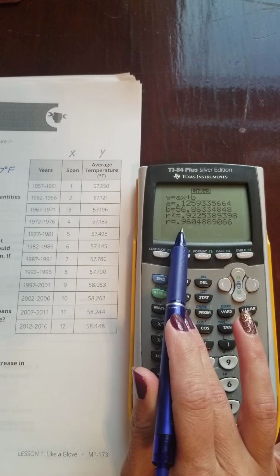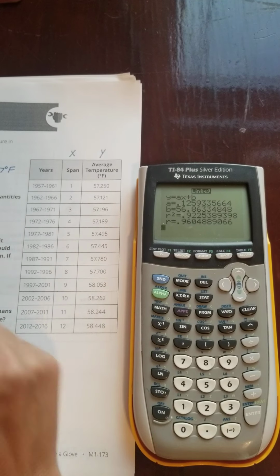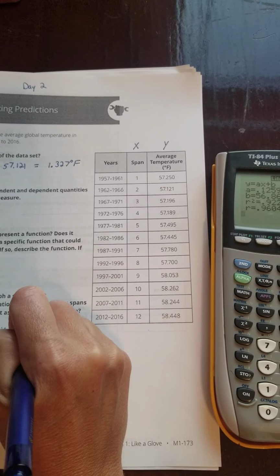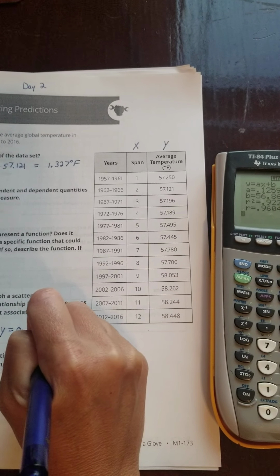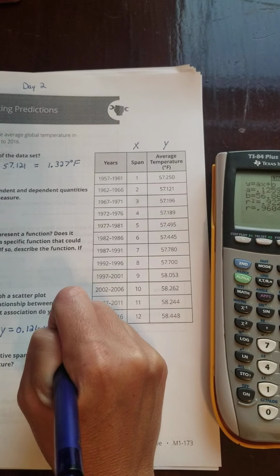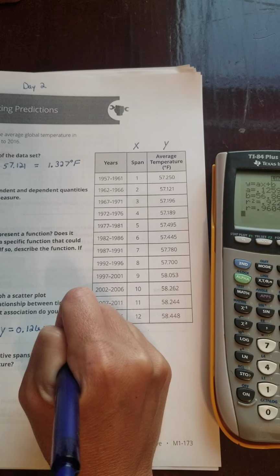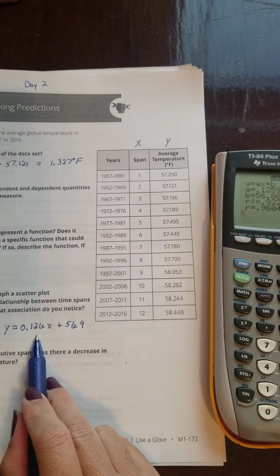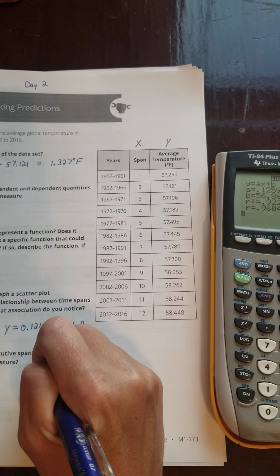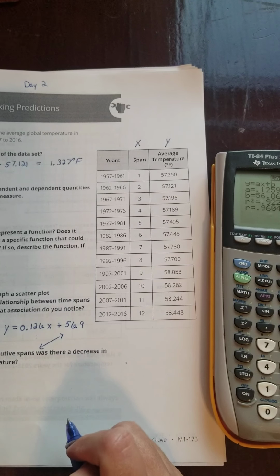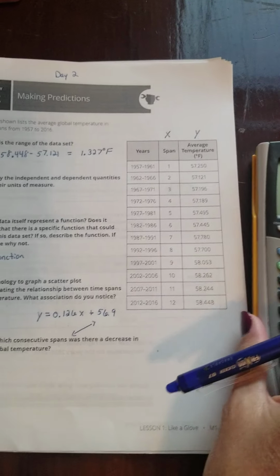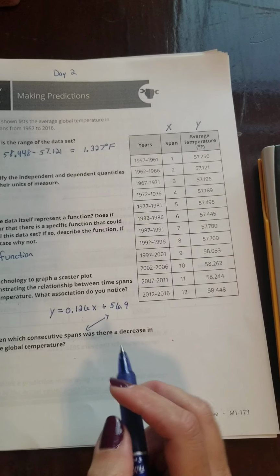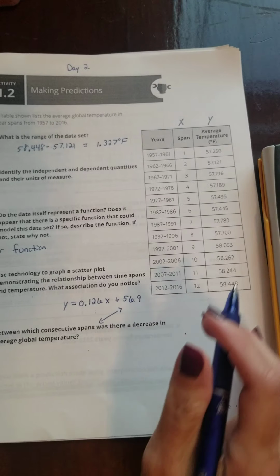So the line that we have here would be y equals 0.126x plus about 56.9. Now, this slope is a positive slope. That means this line is going to be increasing. So that means we're going to have a positive association.